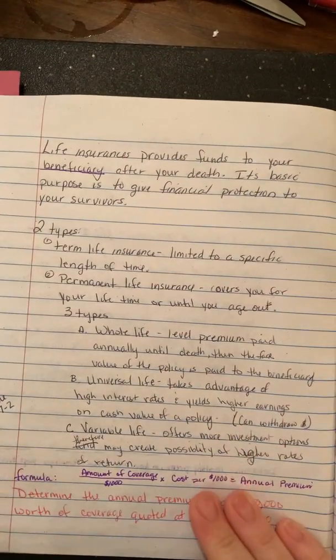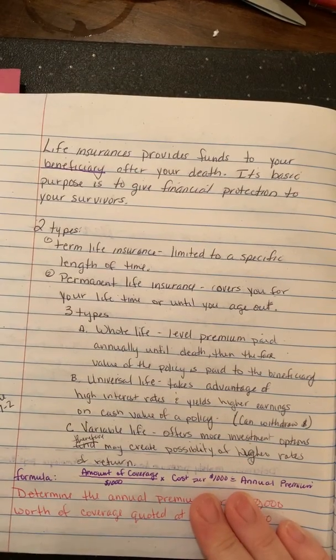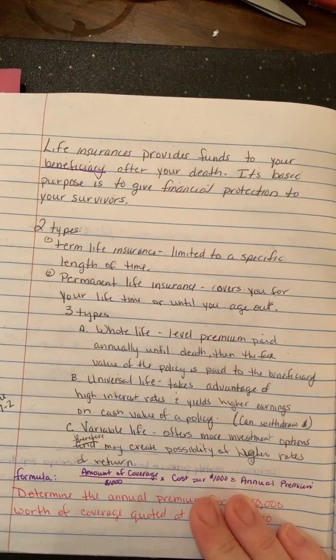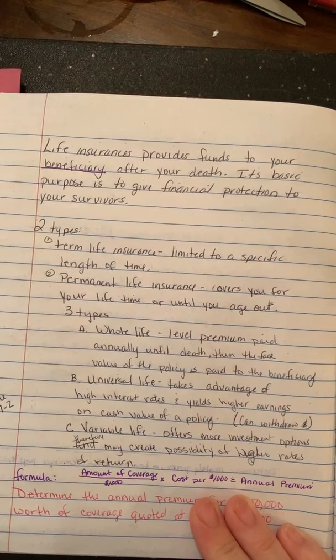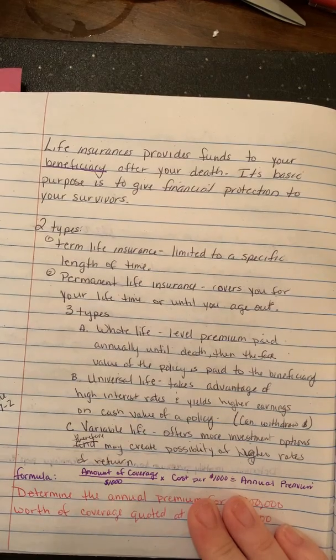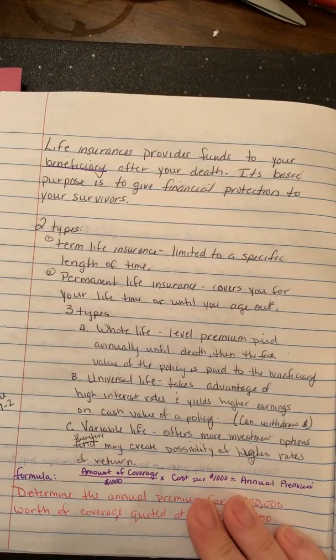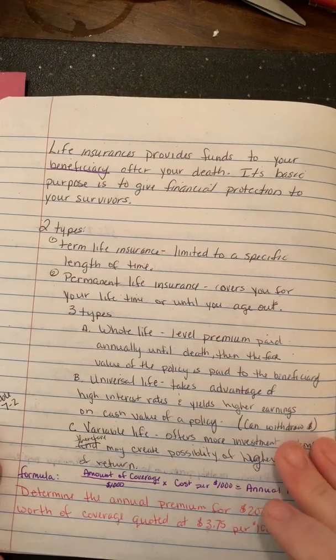Okay, life insurance provides funds to your beneficiary. A beneficiary is a person or persons designated to receive the proceeds of a life insurance policy in the event of the insured's death. So whoever's getting your money after you die. Its basic purpose is to give financial protection to your survivors.